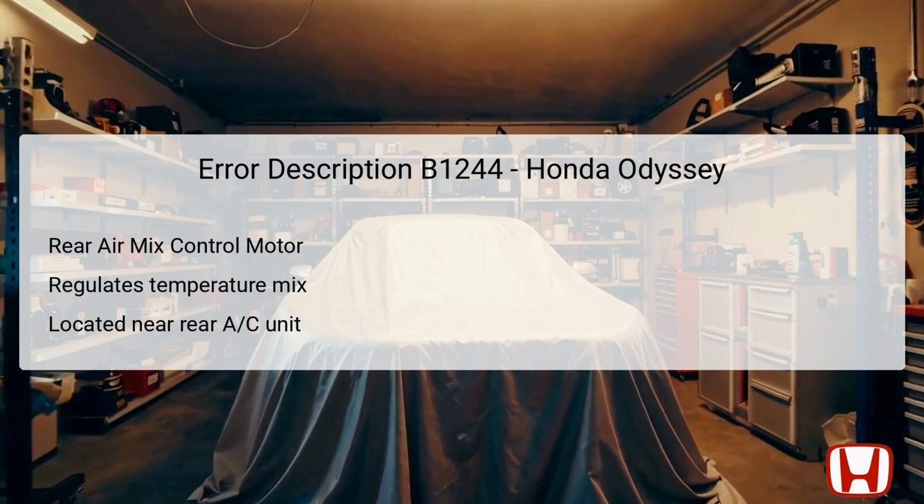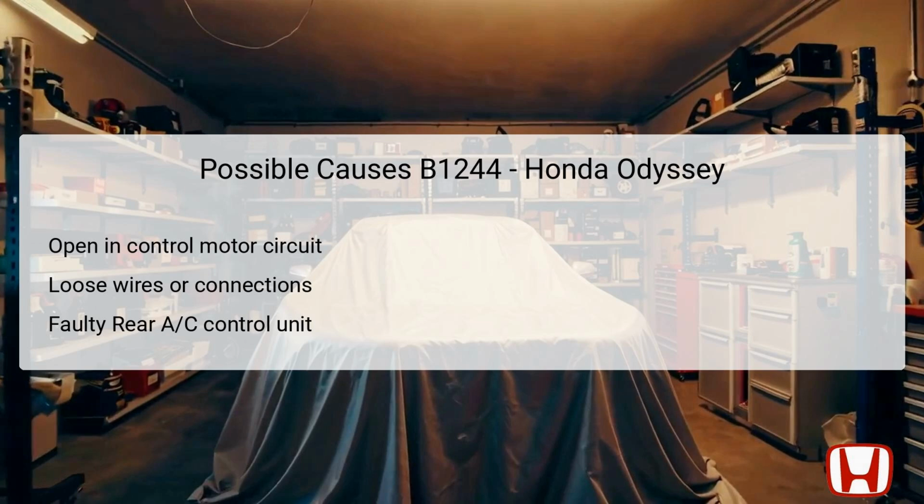If the motor is malfunctioning, it can lead to decreased efficiency in the HVAC system and must be addressed to restore correct operation. Several issues could lead to the generation of DTC B1244. The most common cause is an open in the rear air mix control motor circuit, which may occur due to damaged wiring or a malfunctioning connector. This disruption prevents the motor from receiving the necessary signals to operate, thus affecting temperature control within the vehicle.